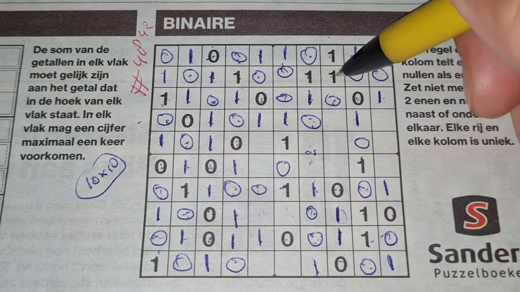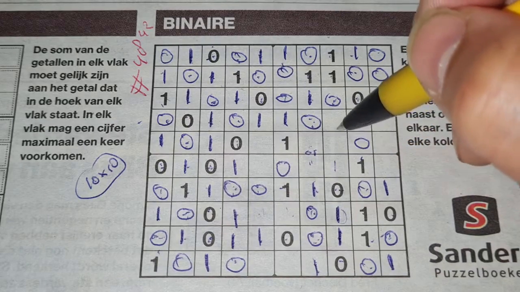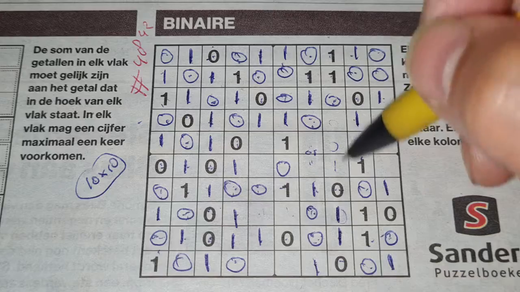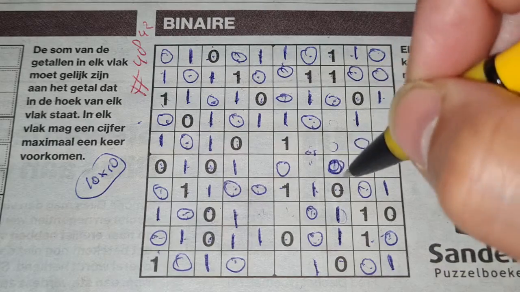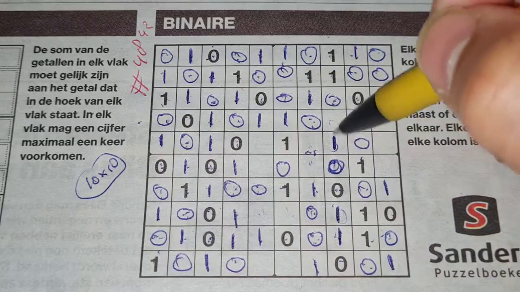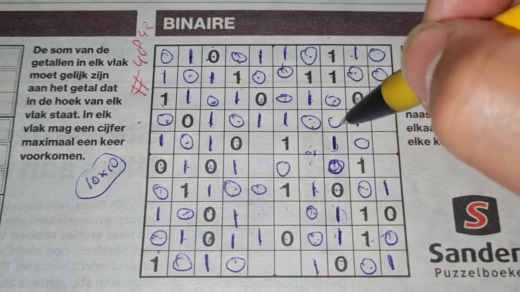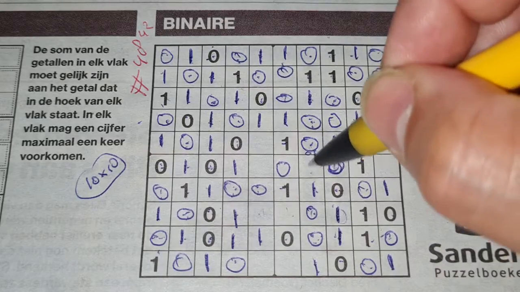Well, we have 1, 2, 3, 4 ones. If I place number 5 here, then we have 3 0s in a row in this column. Not allowed, one of the rules, so this can be 1. This should be no. Double 0, here 1, there 1. 1, 2, 3, 4, 5 ones, so the rest are 0s. Between 2 ones comes a 0, double 0, here 1, there 1.